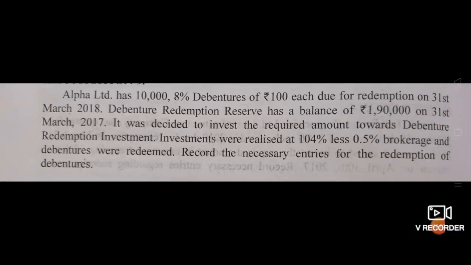And today's last problem now. See the problem. Alpha Limited has 10,000 8% debentures of rupees 100 each due for redemption on 31st March 2018. DRR has a balance of rupees 1,90,000 on 31st March 2017. It was decided to invest the required amount towards DRI, means debenture redemption investment. Investments were realized at 104% less 0.5% brokerage and debentures were redeemed. Record the necessary entries for redemption of debentures.